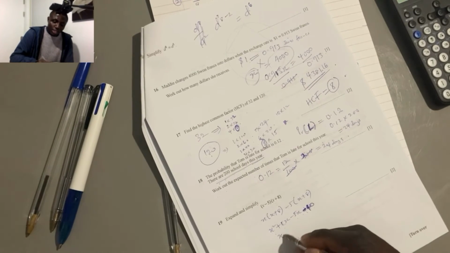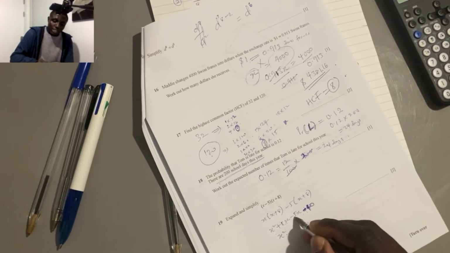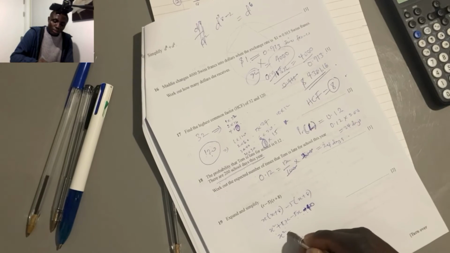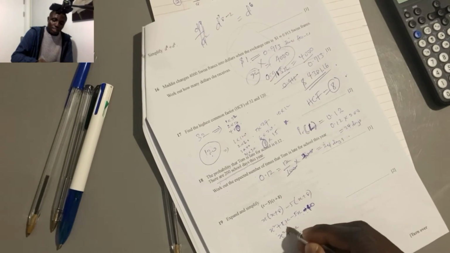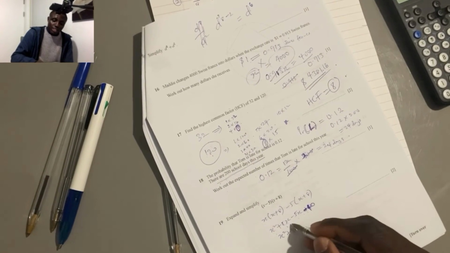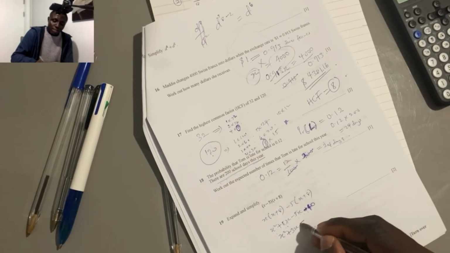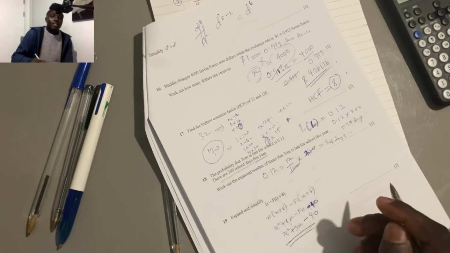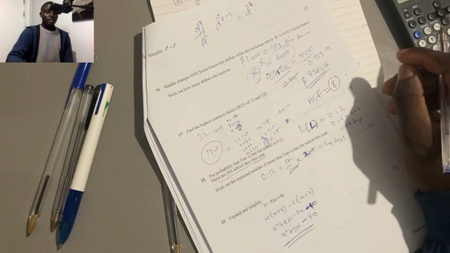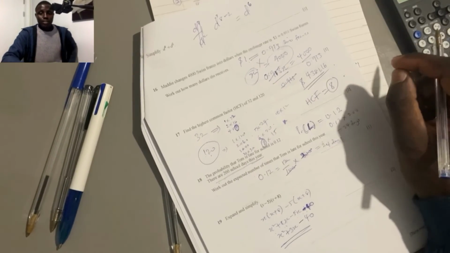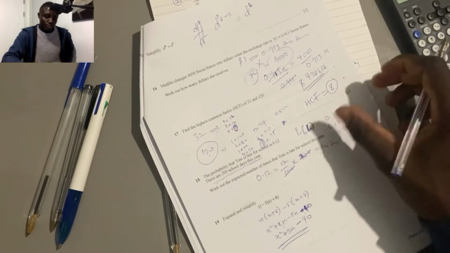Adding together, x squared plus 8x minus 5x is plus 3x, because 8 is greater than 5. So it is x squared plus 3x minus 40. Final answer. So quickly, let's finish this up.